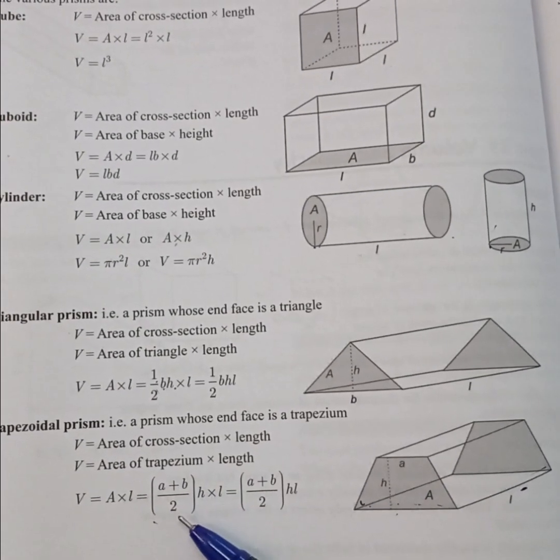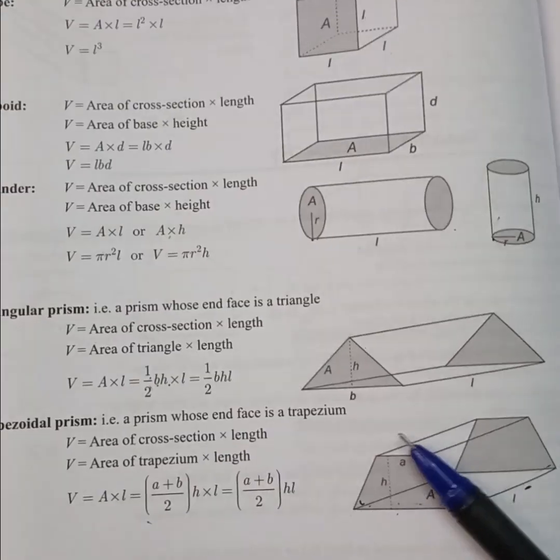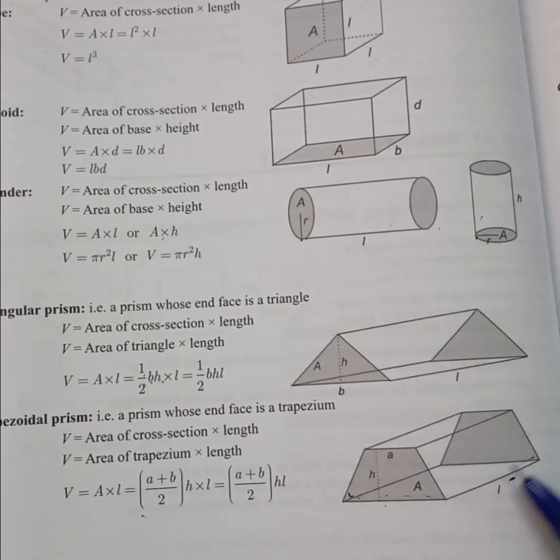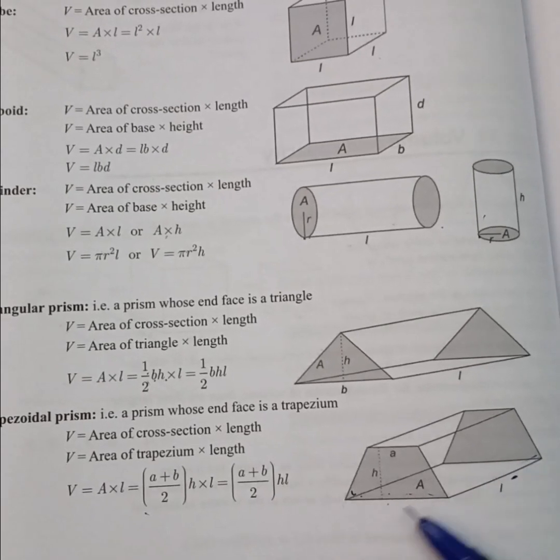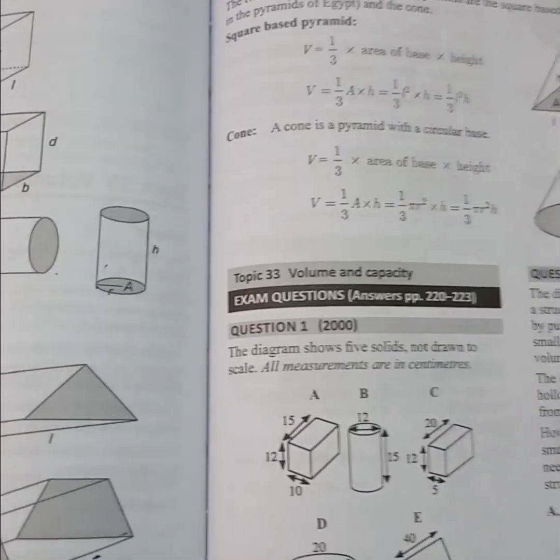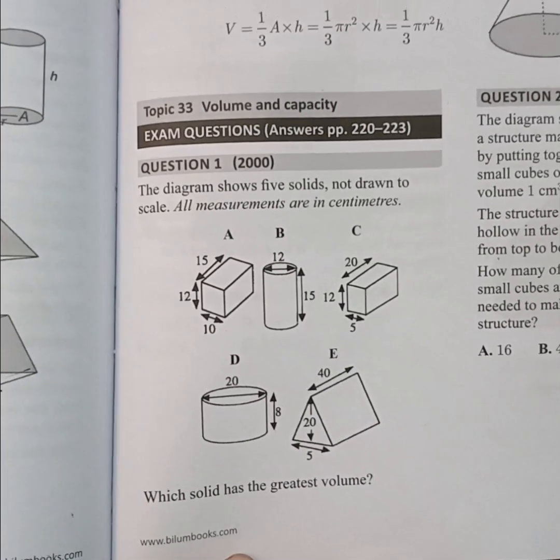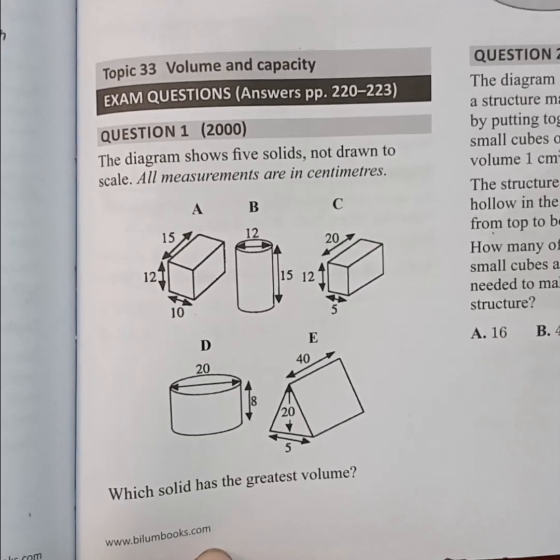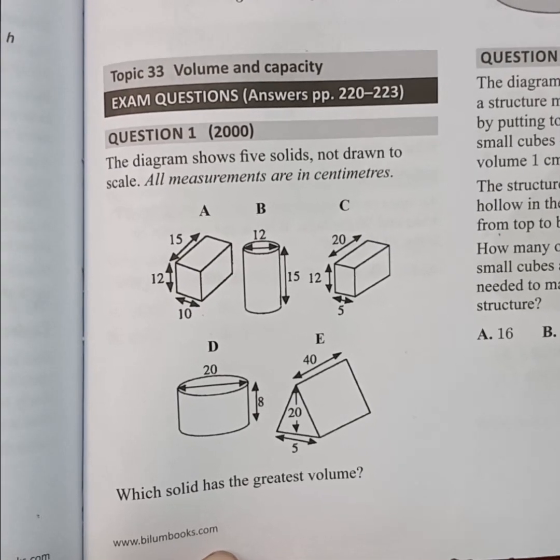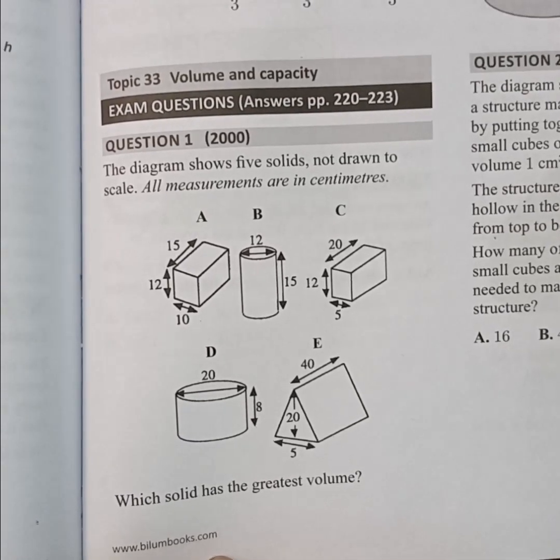So half (a plus b) times the height is the area for the cross section. Now to get the volume, you have to multiply by the length, which is the distance between the two cross sections. All right, I want you to put the video on pause and you try out this question, which is taken from a 2000 exam booklet. It says here, the diagram shows 5 solids not drawn to scale, meaning they are not measured and drawn, they are just drawn and then the measurements are written on them.